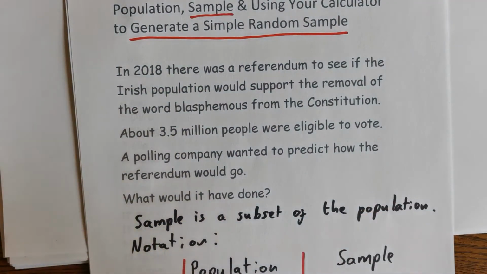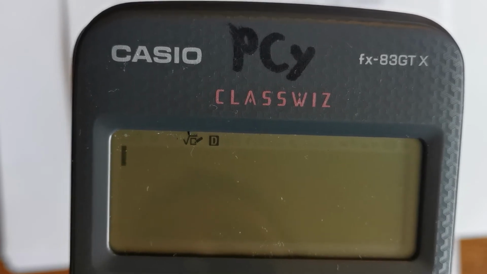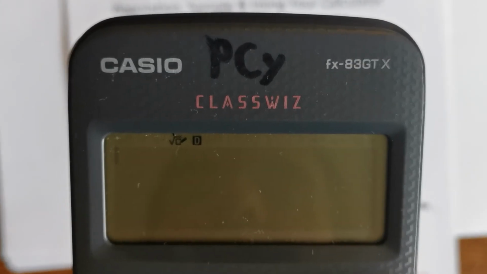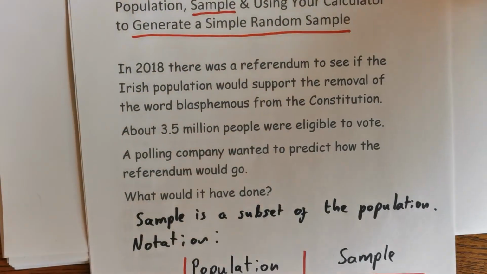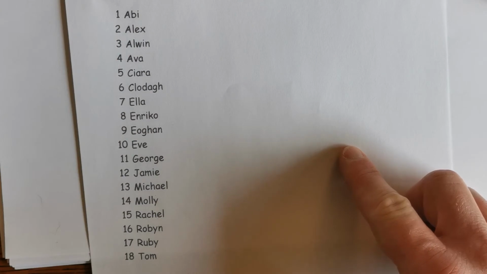Okay? Now, in order to do this, I'm going to use my calculator. I'm using this calculator here, Casio FX83 GTX. That's the calculator I'm using. It's this calculator that's recommended by our school, so that's the one I'm going to use. And I've also just made up a few names here. Imagine such a situation that I had this list of people here, and I have 18 people in my list. Think about this as being my population.